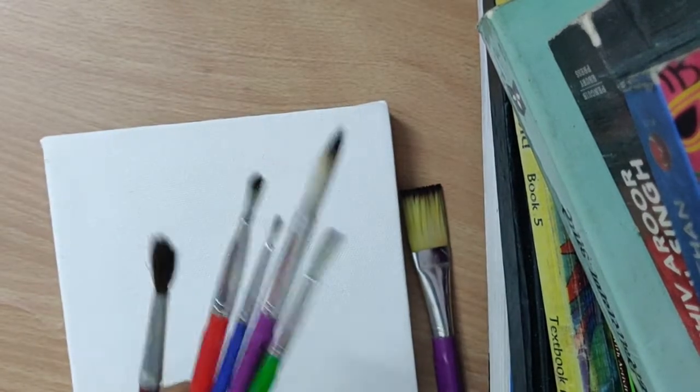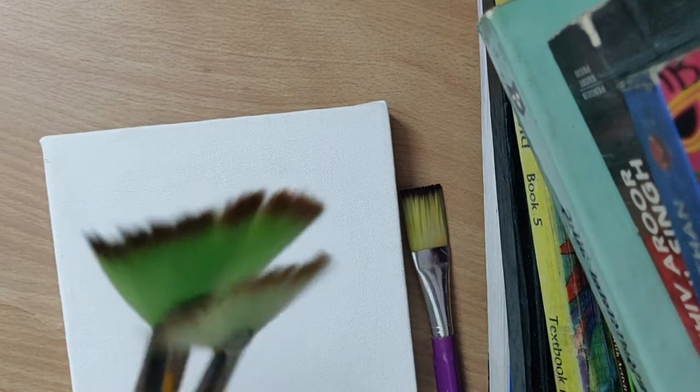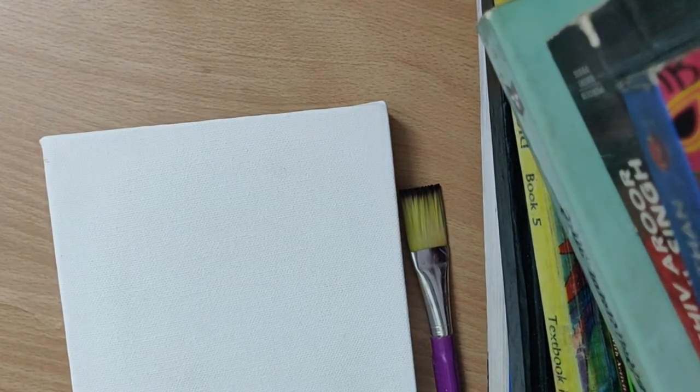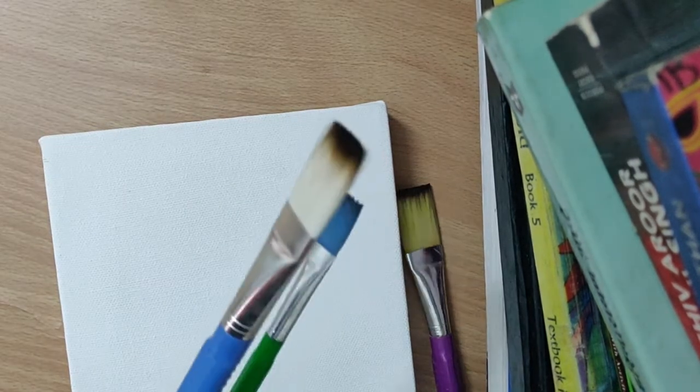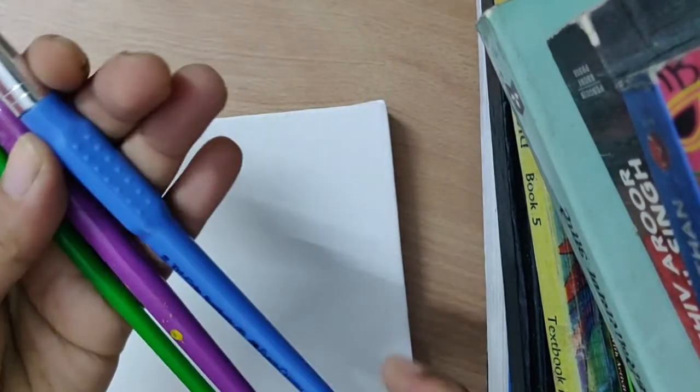Then we have different kinds of brushes. One is in front of you and some are here. These are the round brushes of different numbers. All the brushes come with numbers. These all help in different types of blending. Some are called round brushes, some are called flat brushes. Even we have some kinds of tools for painting. I will show you. These are the flat brushes that we are going to use in our today's lesson. I will be showing you the numbers.